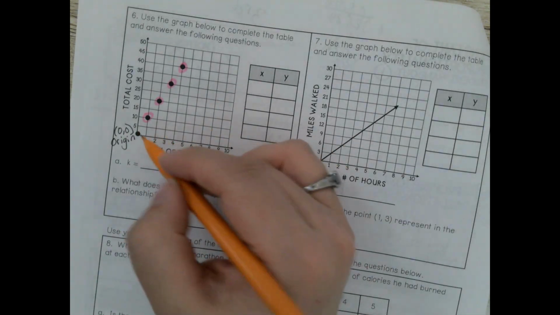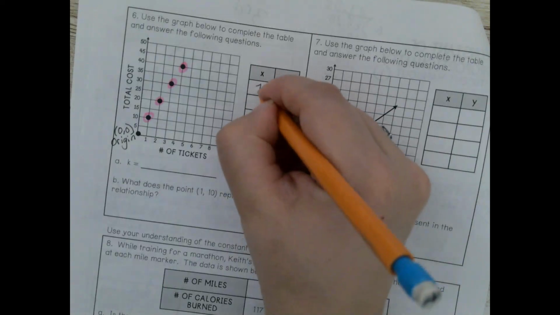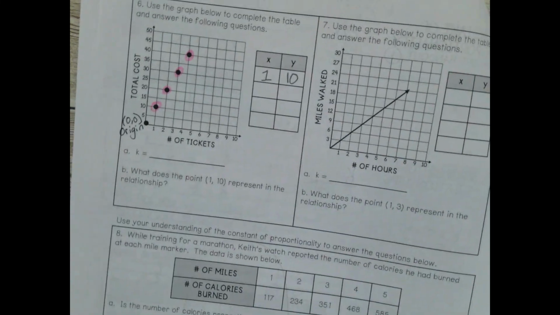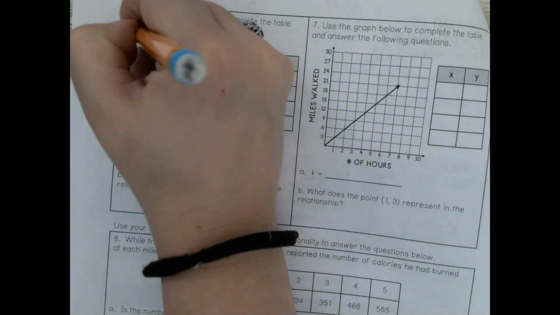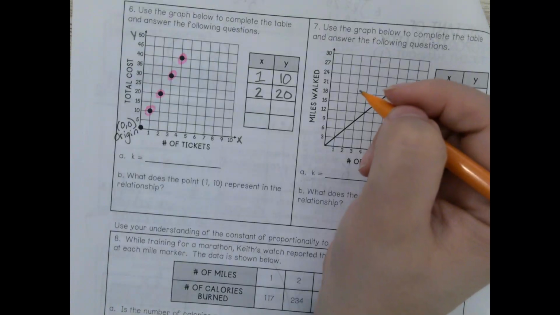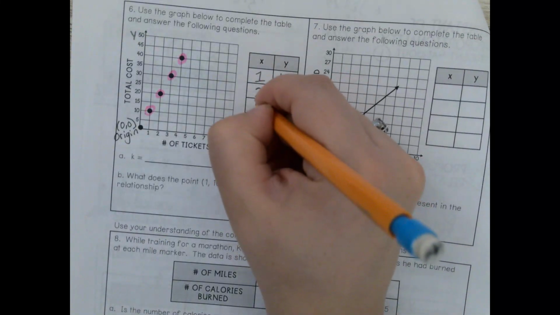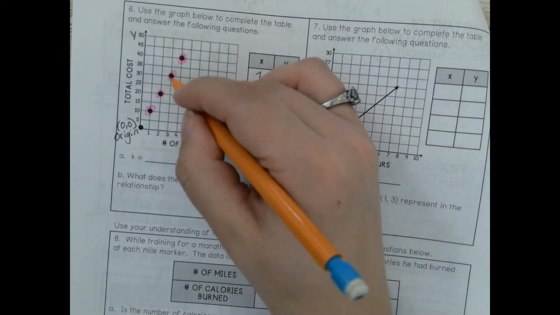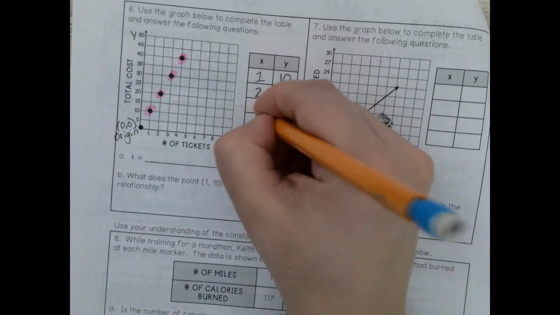So the first one, this is why we practiced graphing yesterday. The first one is at 1, and the Y is 10. Very good. And what's the second one? 2 and 20. X always comes first. I have a feeling it's gonna go like that. Seems like it's constant, so it should be the same. So the next one should be 3 and 30. Good. And we can check the graph. 3 and 30. See how it's kind of predictable. And then 4 and 40.